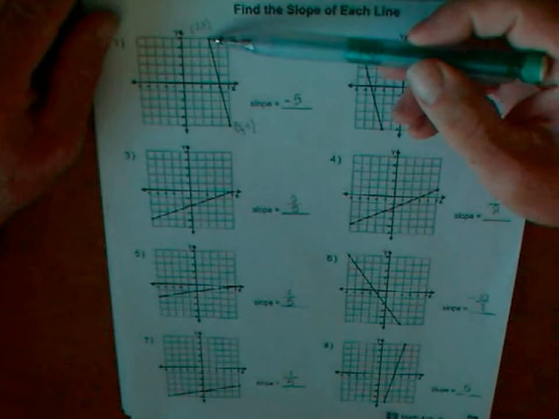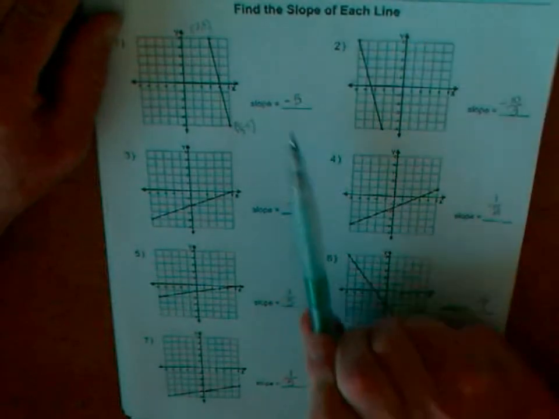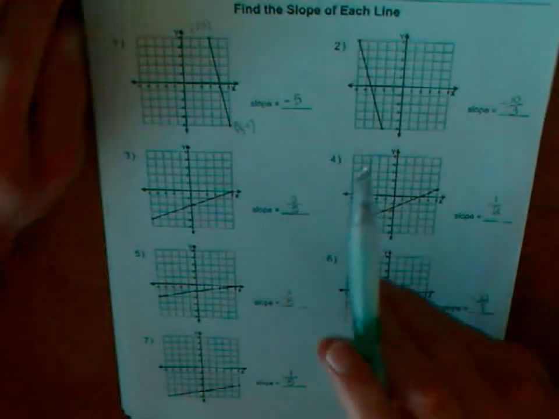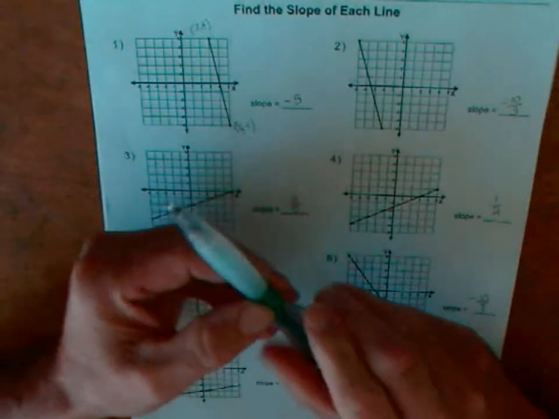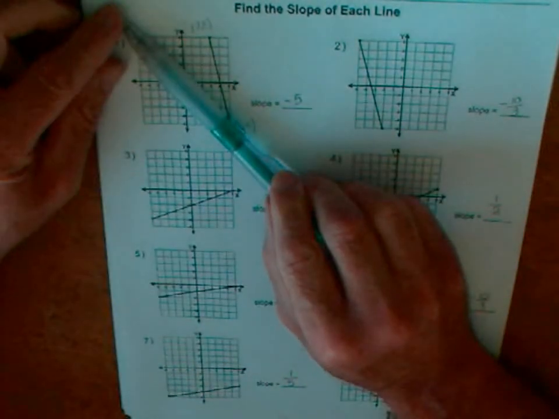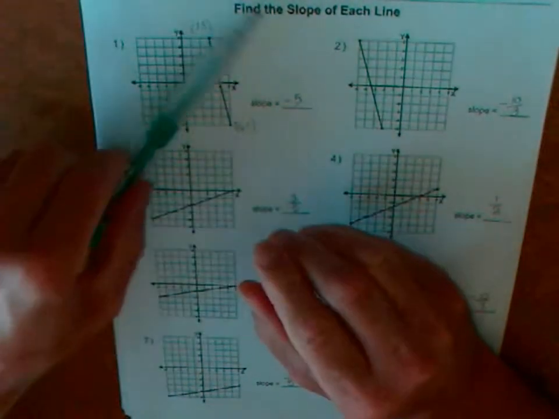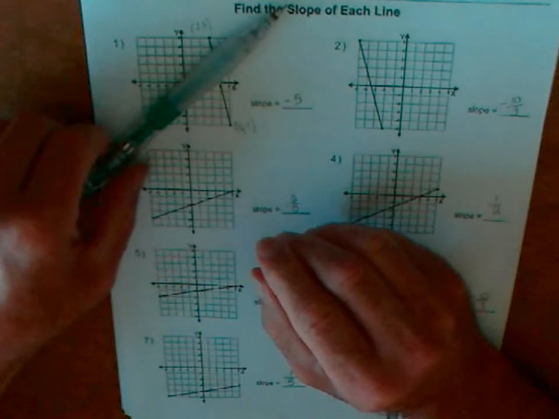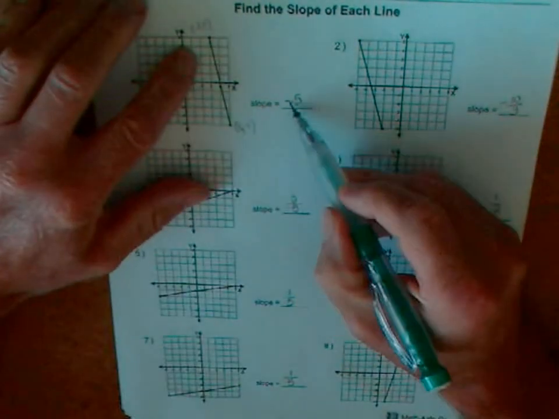Okay, so notice this line goes in the negative direction. That means the slope is going to be negative. Remember when we did scatter plots? Down and to the right would be a negative correlation, and up and to the right would be a positive. So this is negative. That's why there's a negative sign.